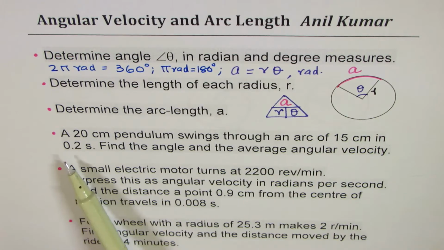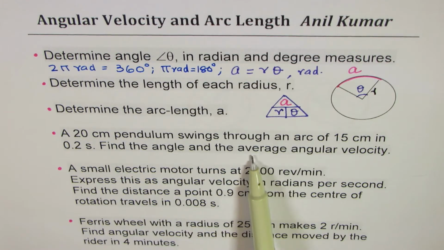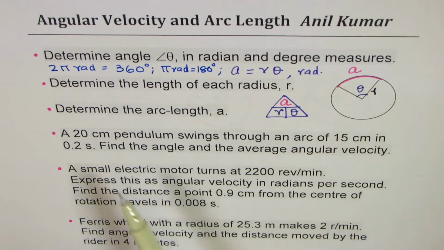Perfect. Then we have 3 word problems which say: a 20 centimeter pendulum swings through an arc of 15 centimeters in 0.2 seconds. Find the angle and the average angular velocity. So the angle you can find with the r theta and A relationship.